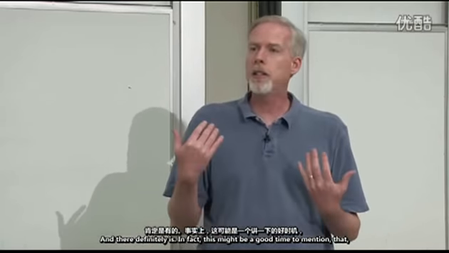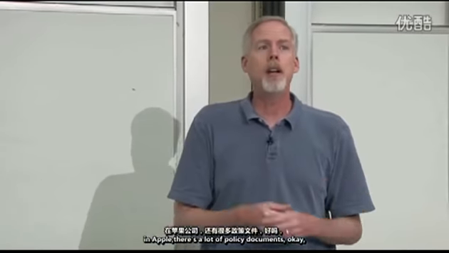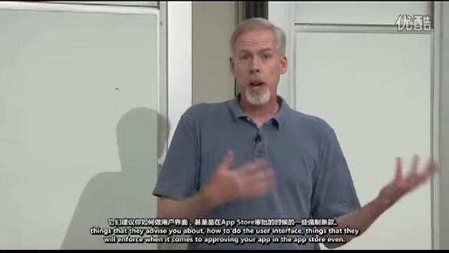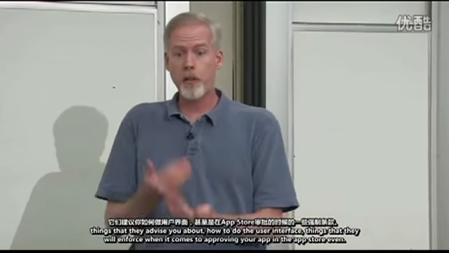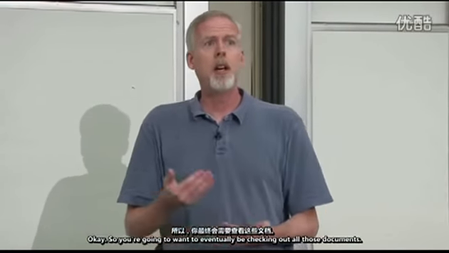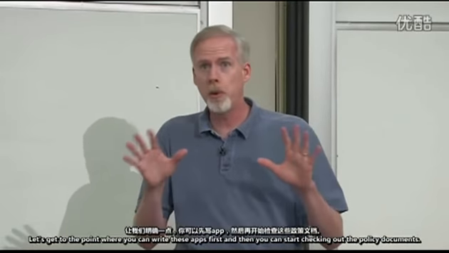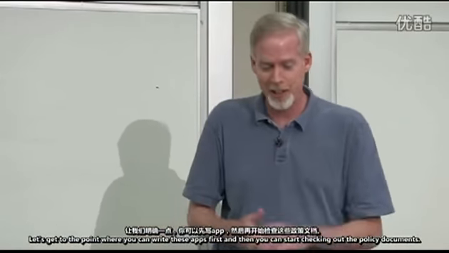In fact, this might be a good time to mention that at Apple, there's a lot of policy documents, okay? Things that they advise you about how to do the user interface, things that they will enforce when it comes to approving your app on the App Store even, okay? So you're going to want to eventually be checking out all those documents. Let's get to the point where you can write these apps first, and then you can start checking out the policy documents.